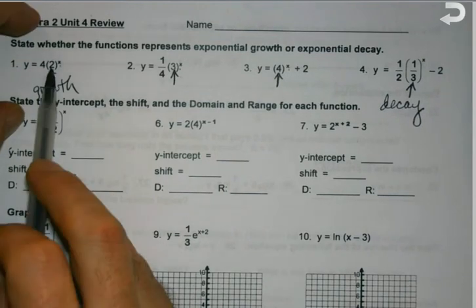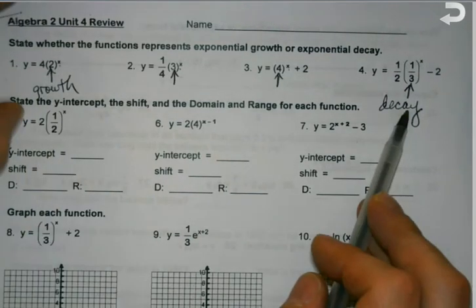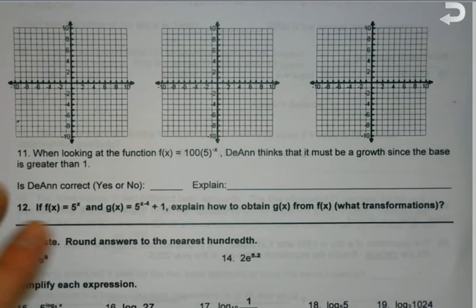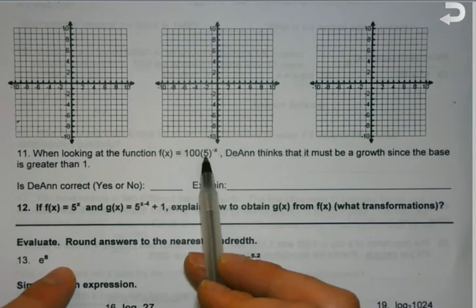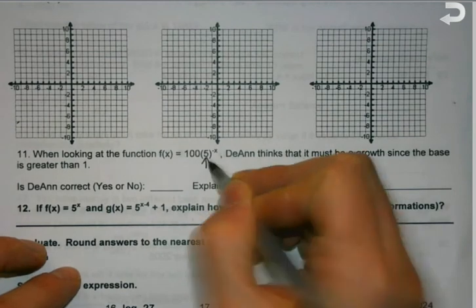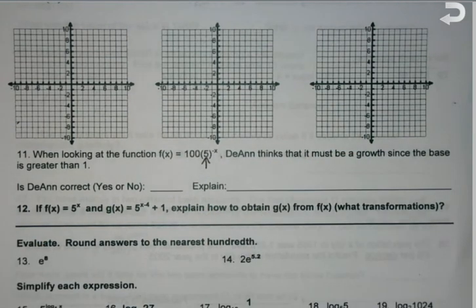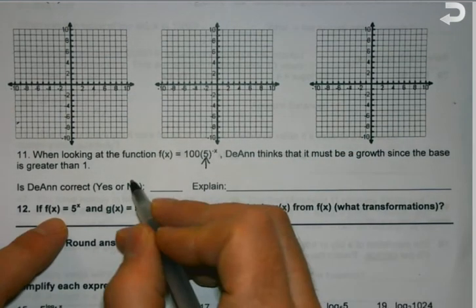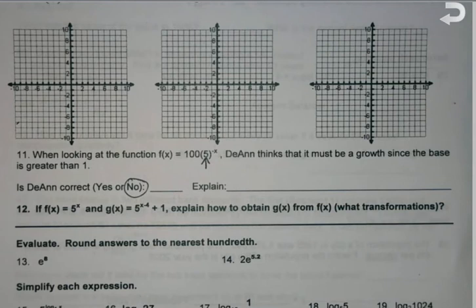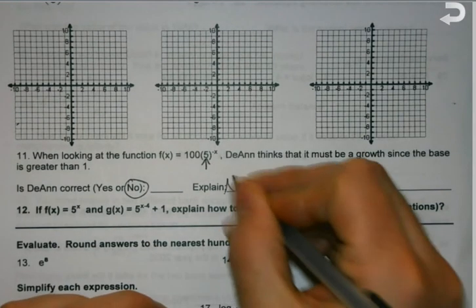Okay, so greater than 1 is growth, 0 to 1 is decay, and I'll even pull that one up here. When looking at the function 105 to the negative x, Deanne thinks it must be growth since the base is greater than 1. Sensible, but incorrect. Is she correct? No. Okay, why? Again, here, this is like that last quiz we took. I'm not looking for there's a negative exponent. That's only part of the story. What does the negative exponent do?